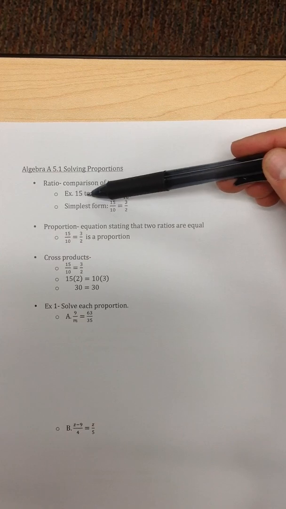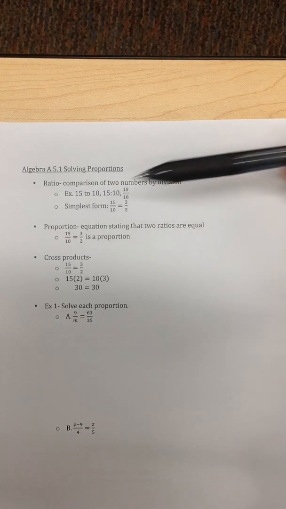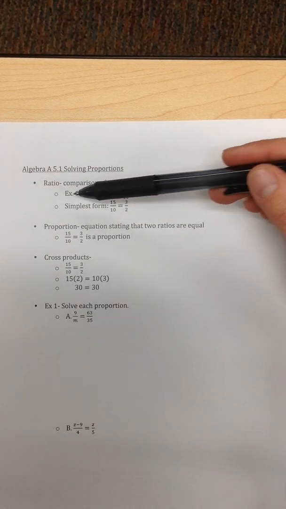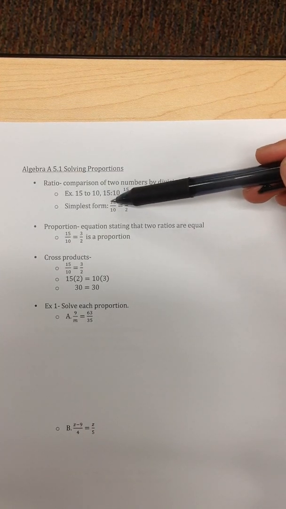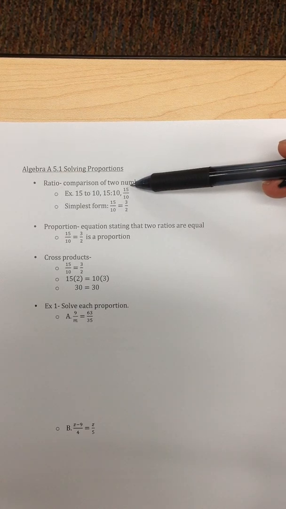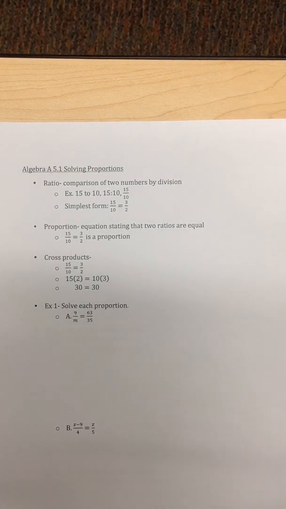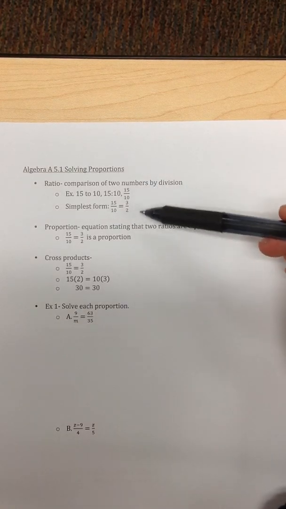Sometimes they'll put a number and then the word "to" in between and then 10. That could be something like 15 to 10. This is also read 15 to 10 with the little colon in between. A lot of times the ones we're going to use would be 15 over 10, like a fraction. Since these are similar to fractions, you can also reduce those down.